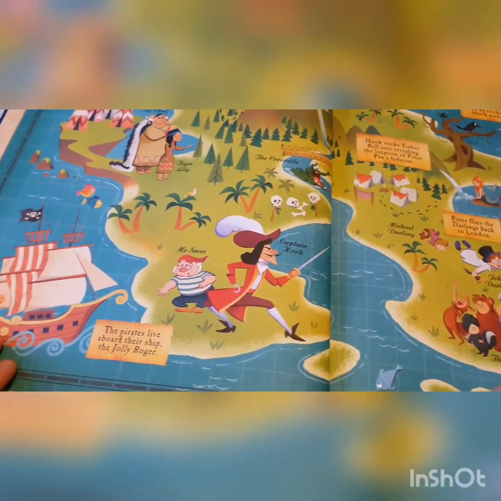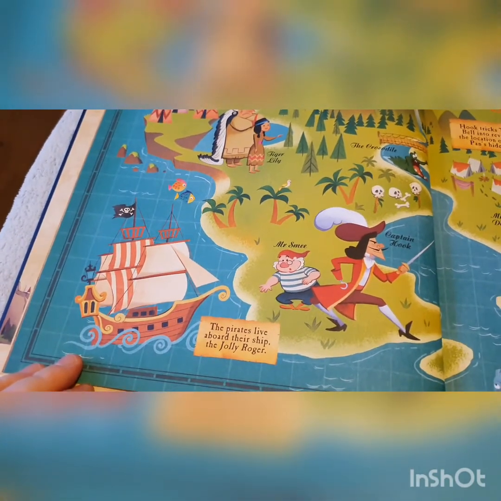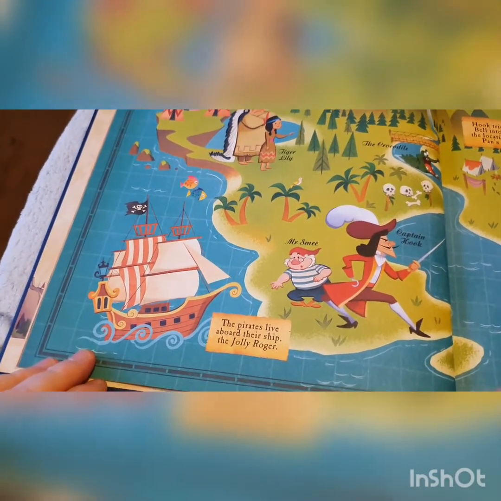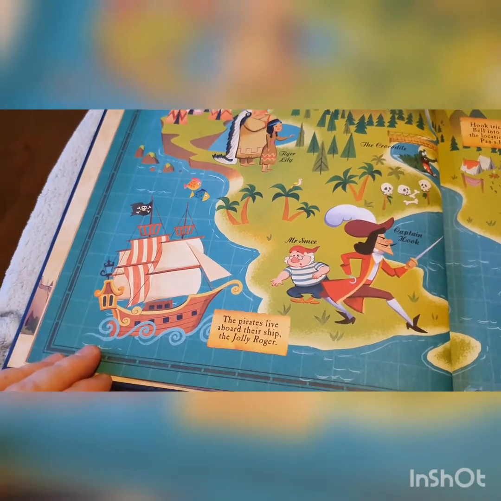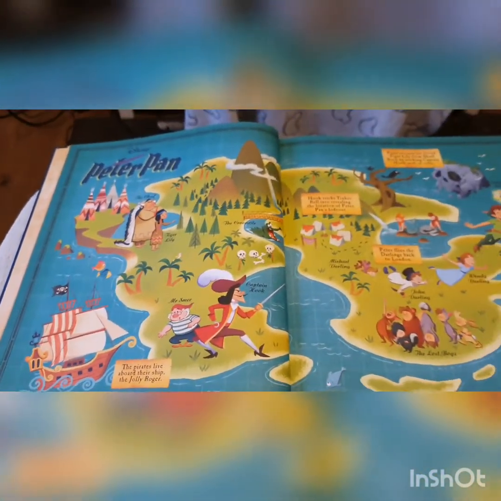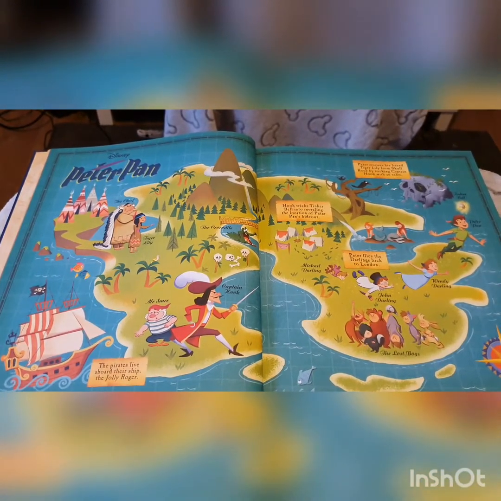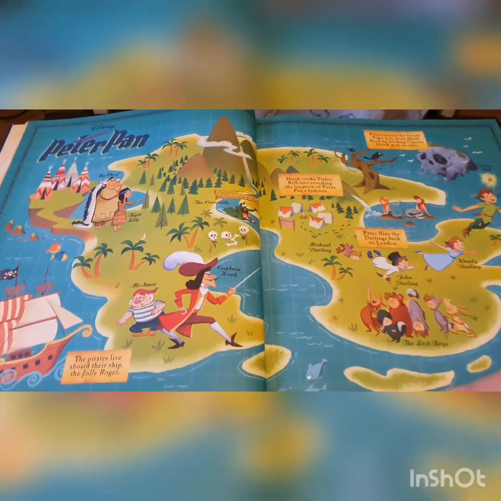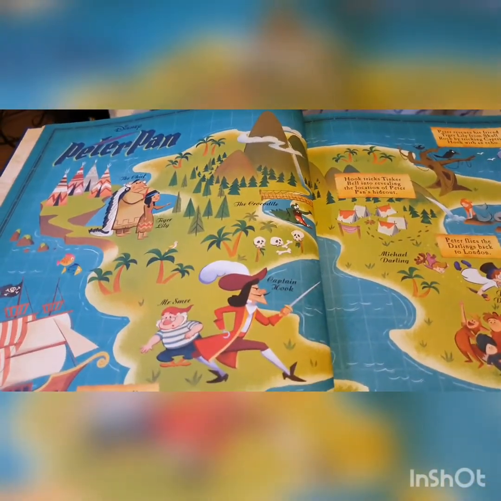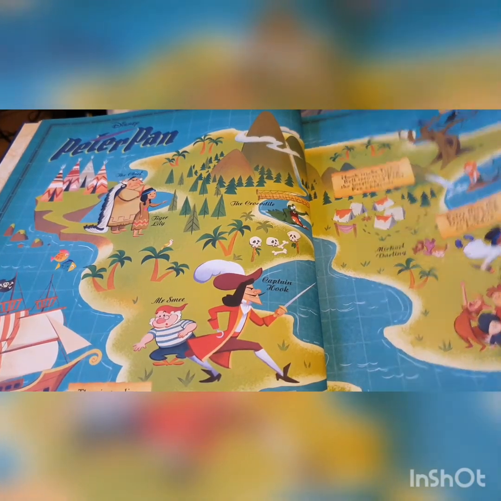And then we have the Jolly Roger, where Captain Hook and Mr. Smee are, and it says the pirates live aboard their ship, the Jolly Roger. So there is Neverland. Okay then, well let's get back and let's see the next film.